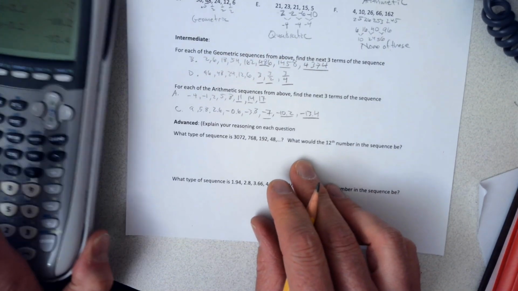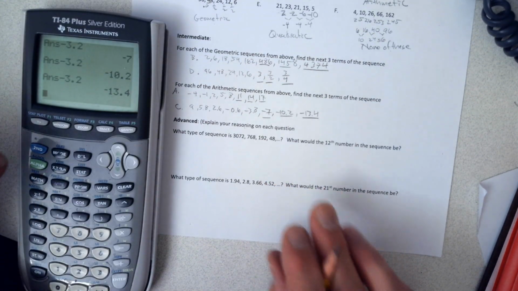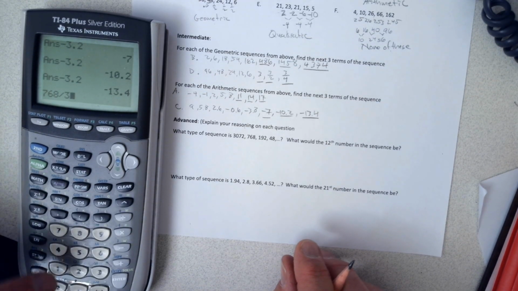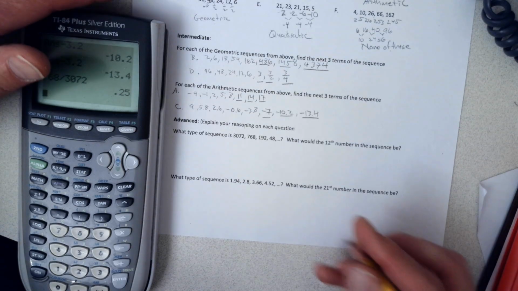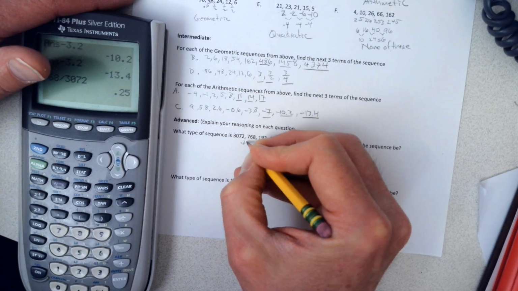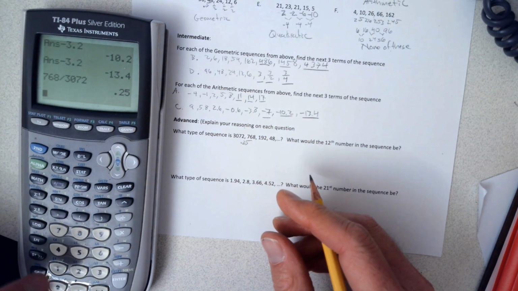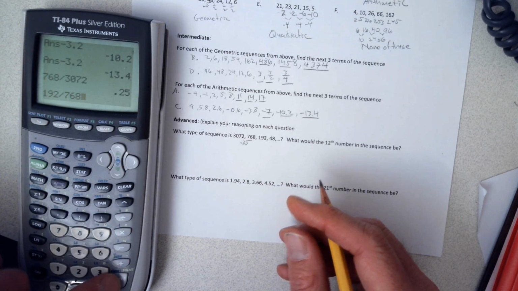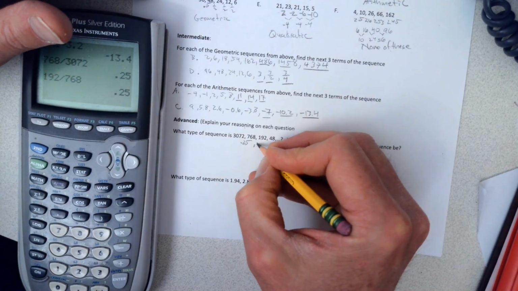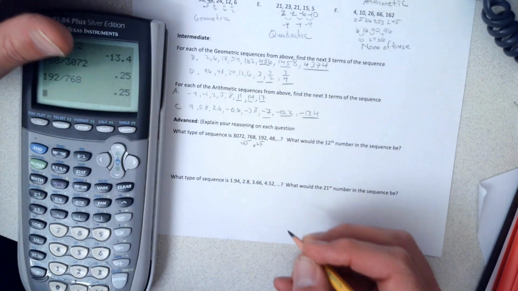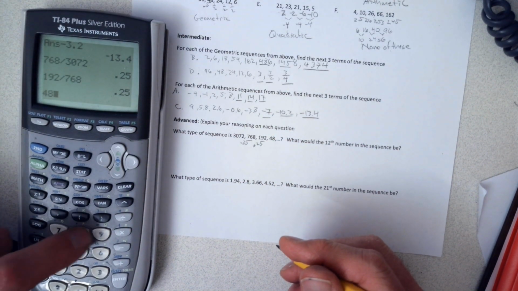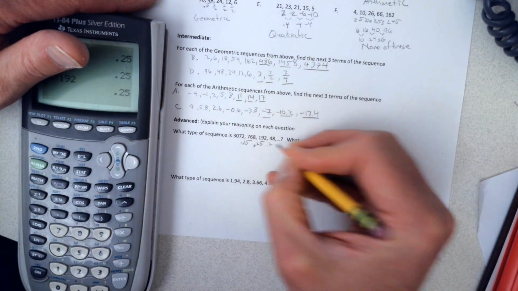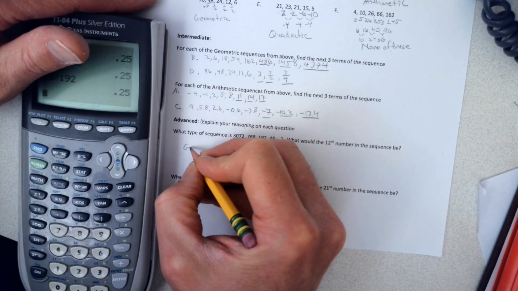Get that calculator back in view. 768 divided by 3072 gives me 0.25. 192 divided by 768, 0.25, and 48 divided by 192, also 0.25. So that is geometric.